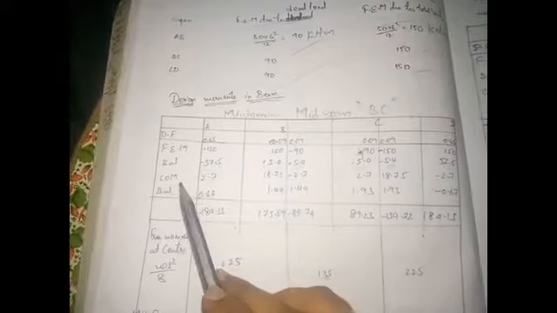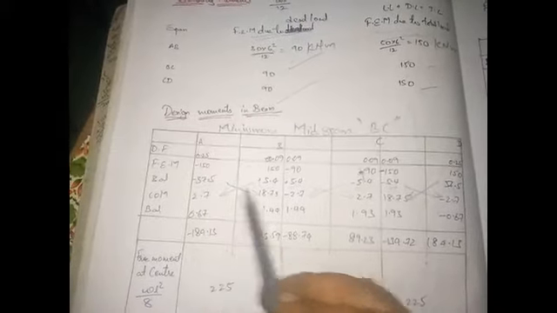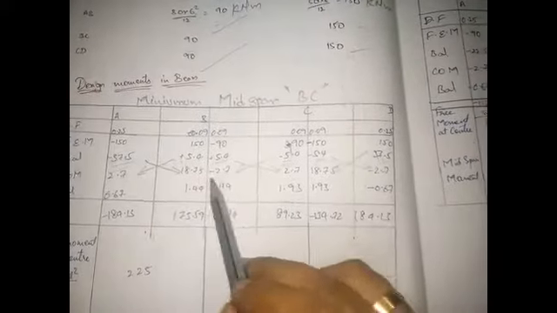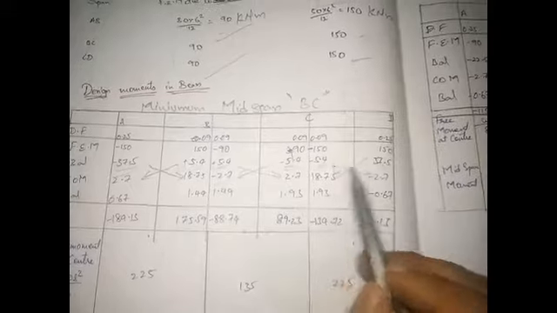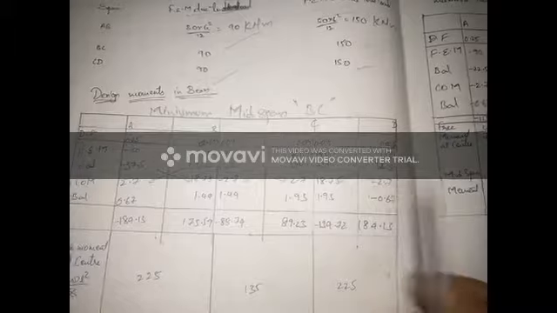Next, after this cycle, we are supposed to go for the carryover moment. In the carryover condition, we will transfer the values crosswise and divide by 2. So 5.4 half is 2.7, and minus 37.5 half is minus 18.75, whereas 5.4 half is 2.7 and minus 5.4 is minus 2.7, and here 37.5 is 18.75 and minus 5.4 is minus 2.7.